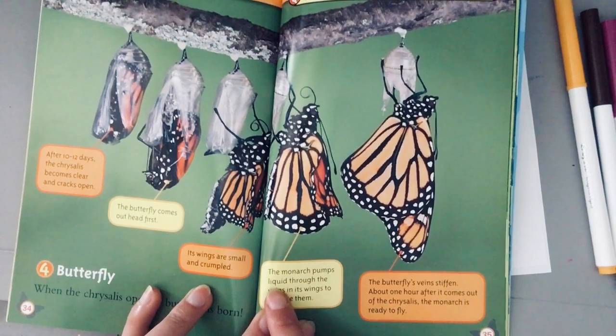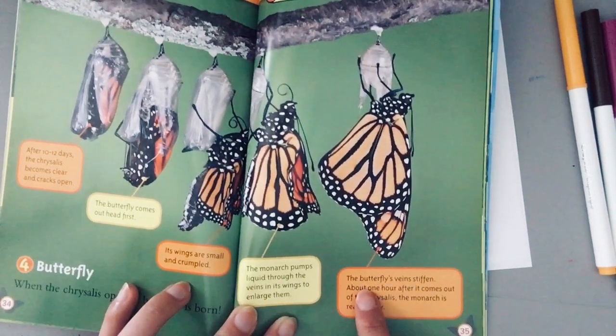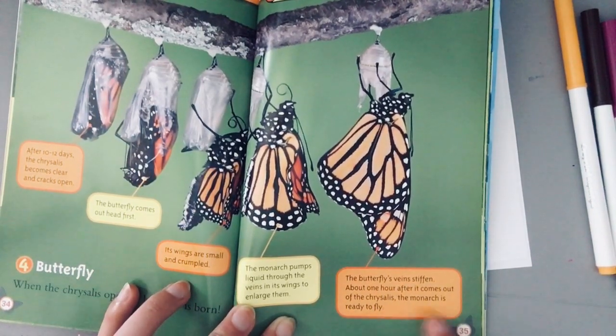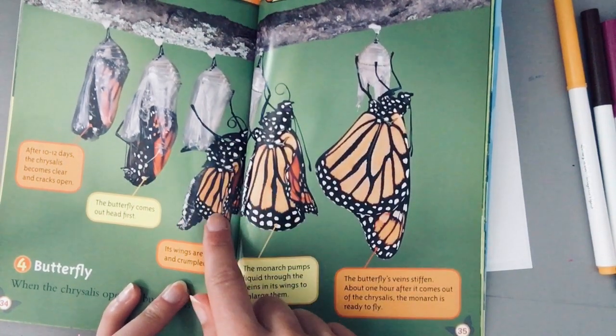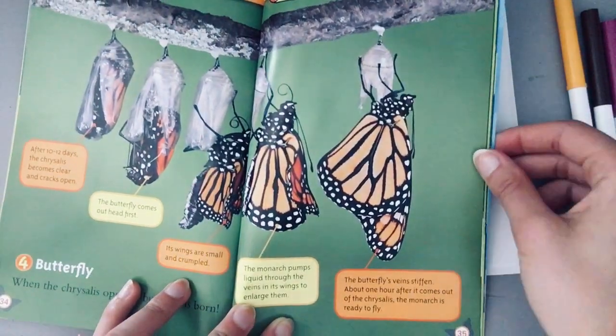The monarch pumps liquid through the veins in its wings to enlarge them. The butterfly's veins stiffen. About 1 hour after it comes out of the chrysalis, the monarch is ready to fly. So it takes him about an hour to get from being these small crumpled wings to these big, beautiful wings that are ready to fly.